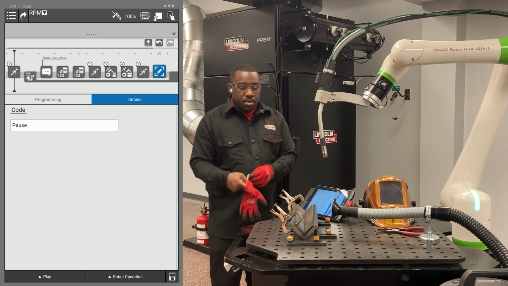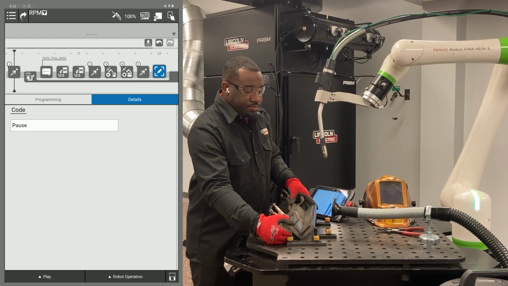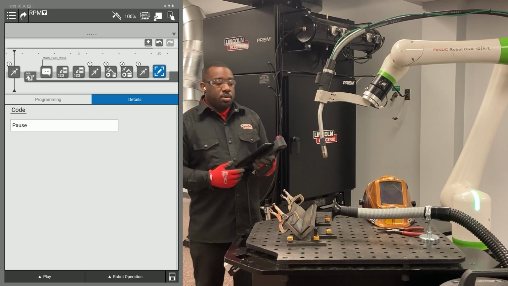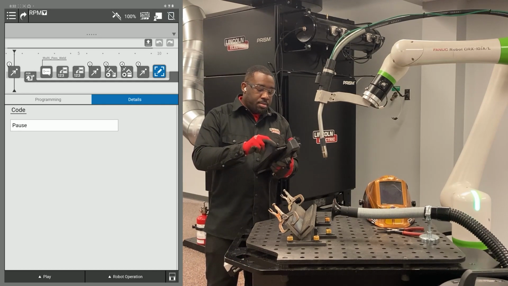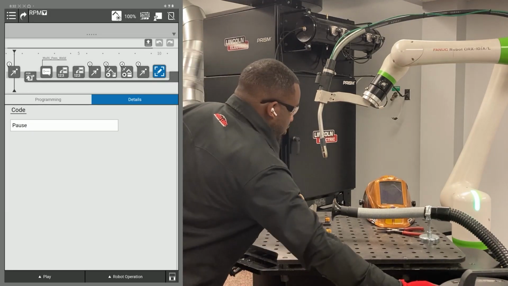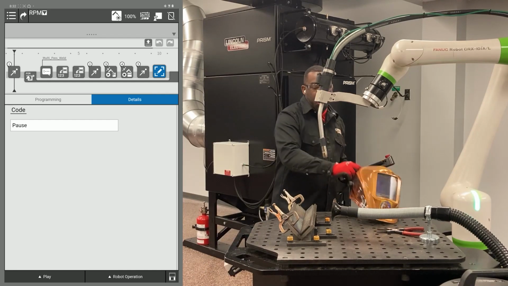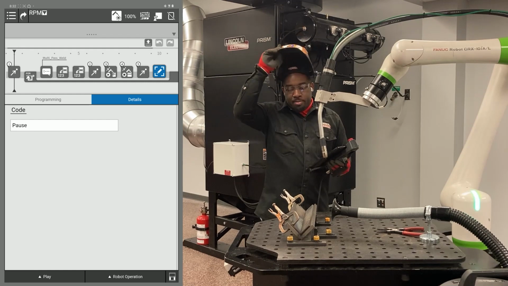Now what I want to do is adjust the end of my weld to show you guys how the RPM works. Turn my gas on, turn on my fume extraction, and you'll be able to see how my whole program offsets based off my root pass that is recorded by tracking.